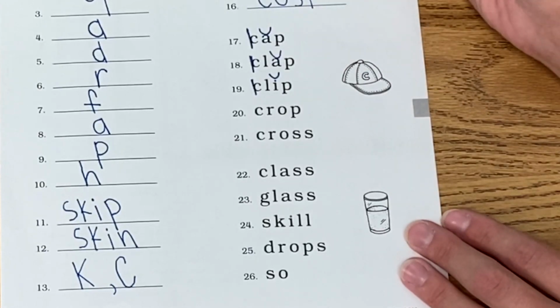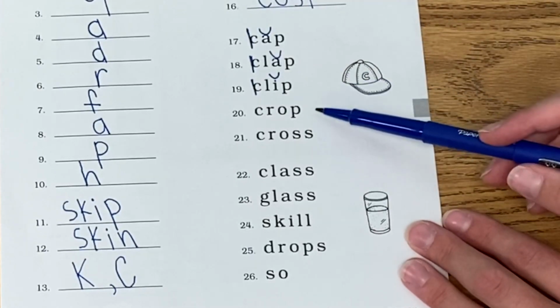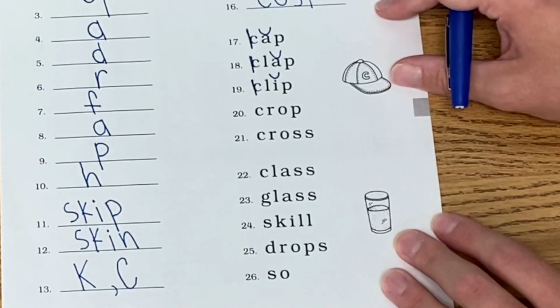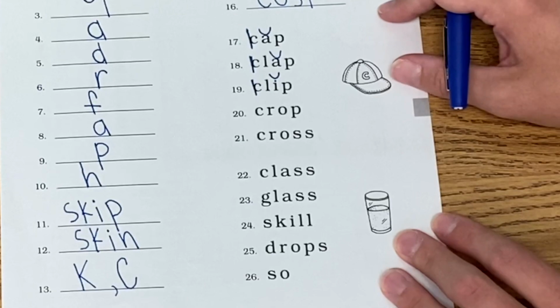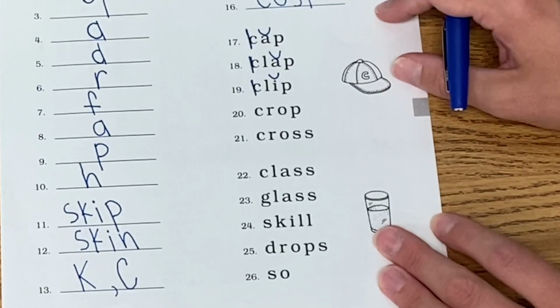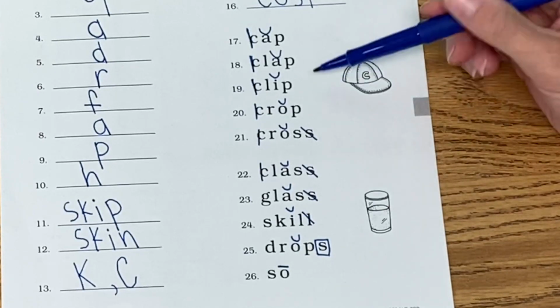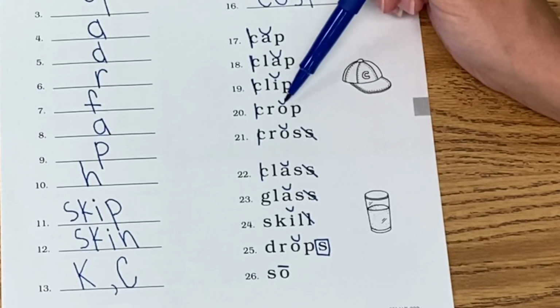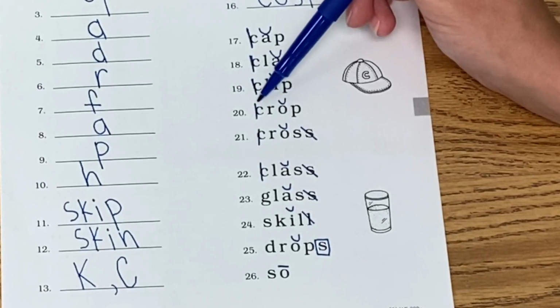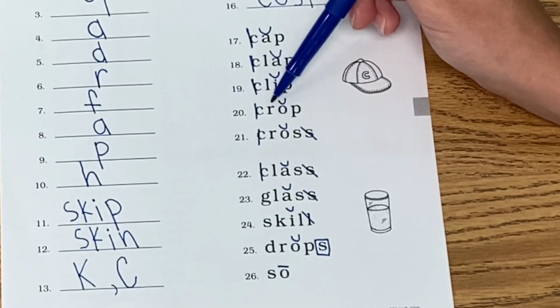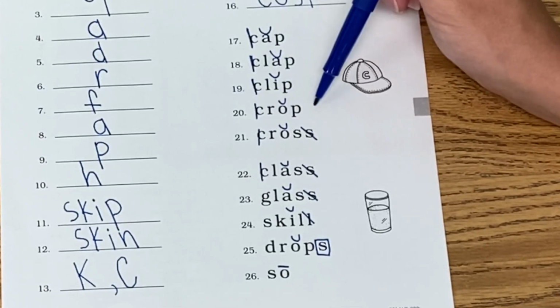Great job! All right, sweet friends, do numbers 20 through 26 on your own, and then come back and we'll check your answers. Get ready to pause the video. And pause. And you're back! All right, let's check those awesome answers you guys got. For number 20, we coded our vowel with the short sign, and we drew a K back on our C. Read it with me. K, r, op. Crop. There you go, friends.